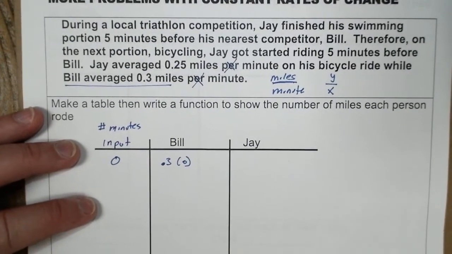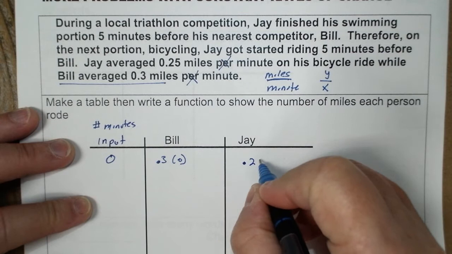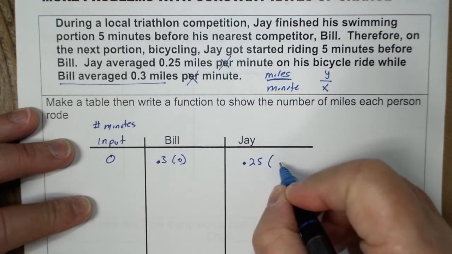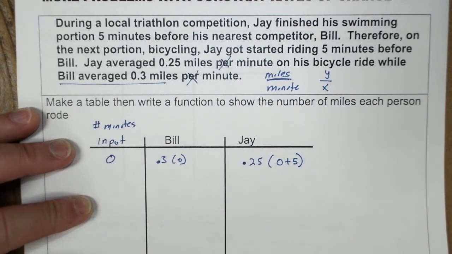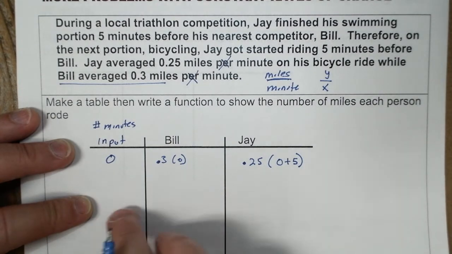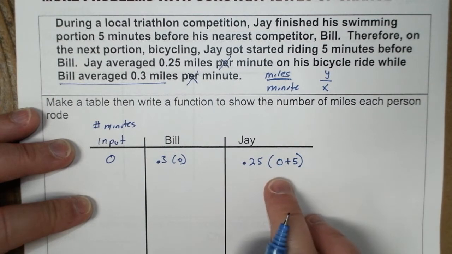But Jay would be 0.25 times, he actually has 5 more minutes in his pocket. So same units of minutes. So we're going to compare them. And in order to compare them, we have to be at the same time.